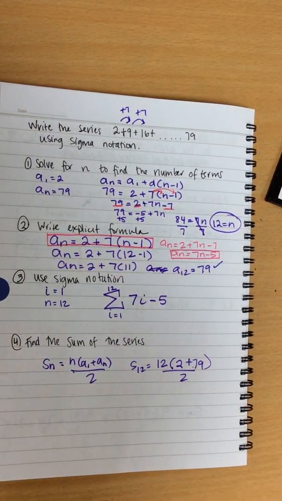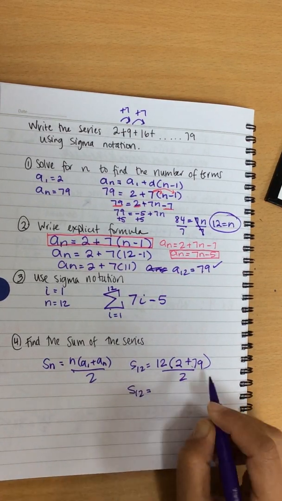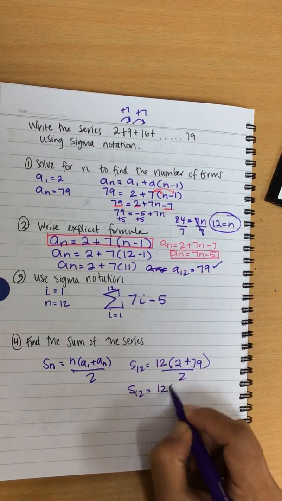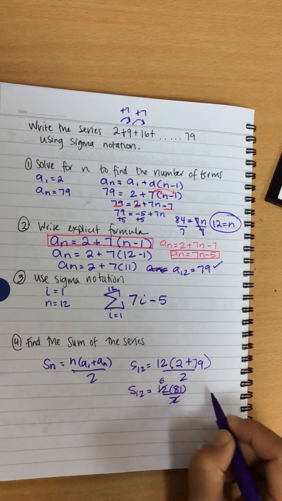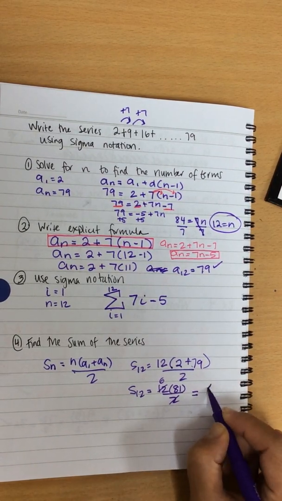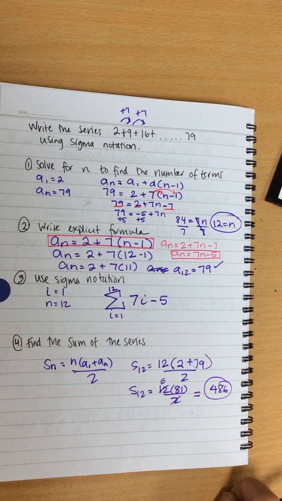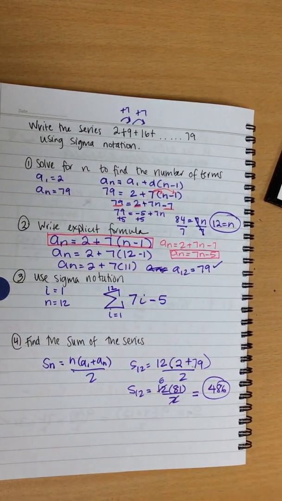Now we just have to do some math here. So S sub 12, some arithmetic, ends up being, when you work all this out, 12 times 81 over 2. You can cancel that, and you end up with 486 as your final answer. Okay, and you can work that out on your own.